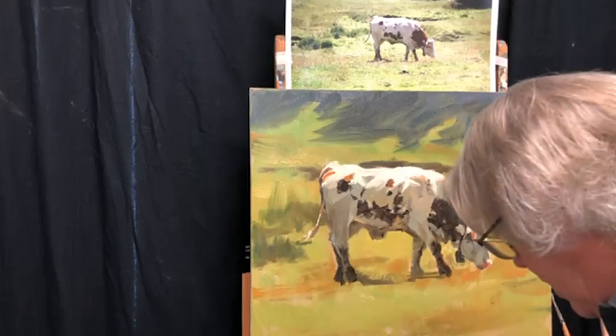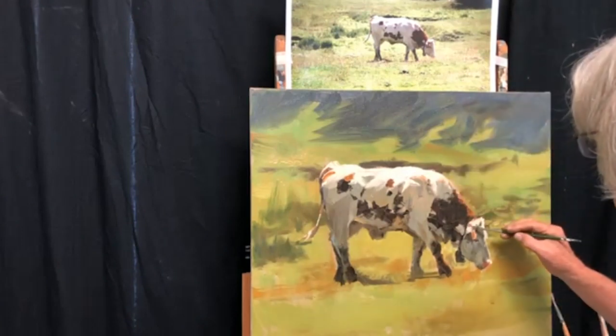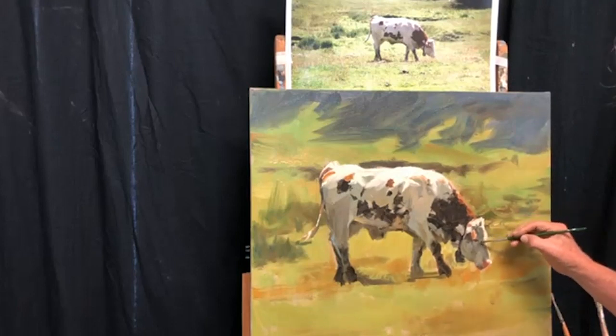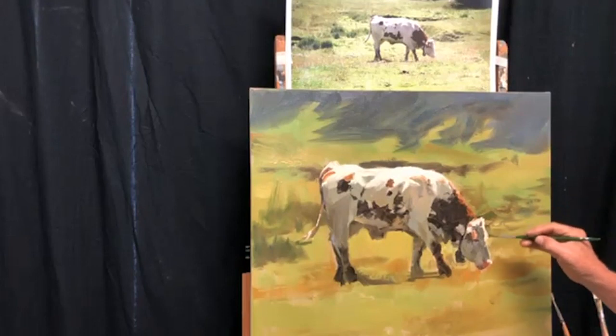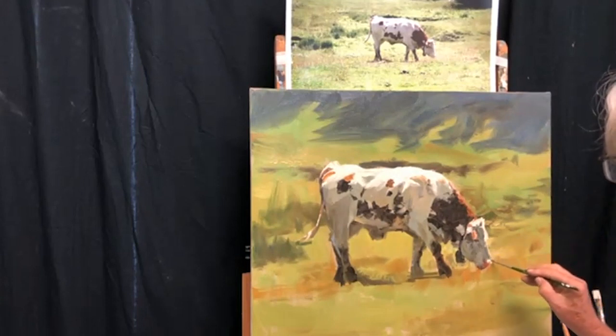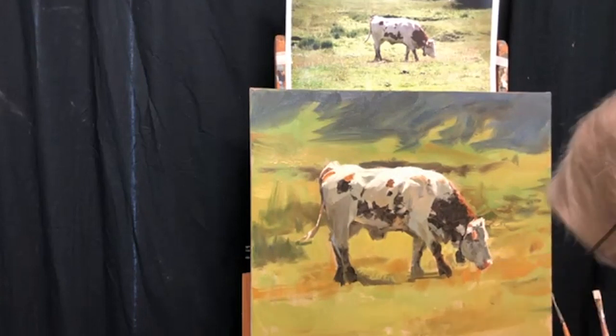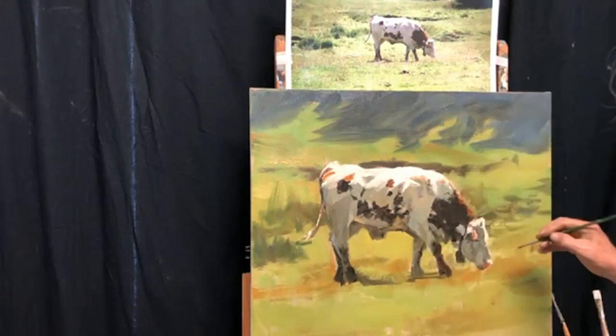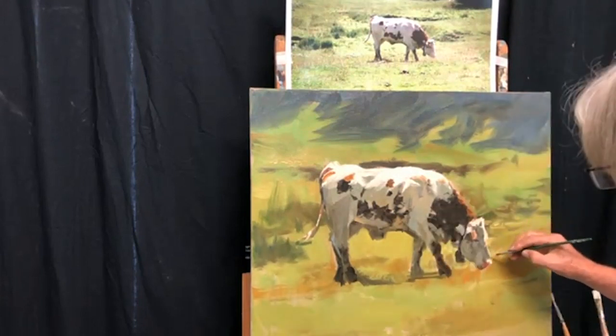This is where I'm talking about being really careful, because this is where you can really mess things up by using too small of a brush too soon. So I want to get it out of my hands quickly. I don't want to use it too long here.